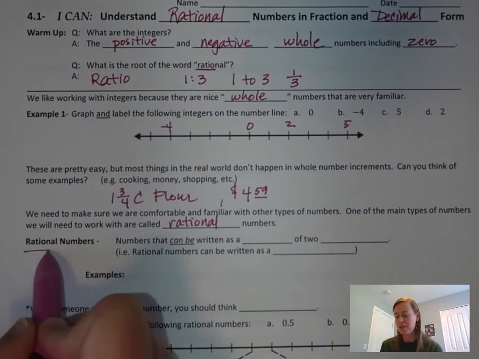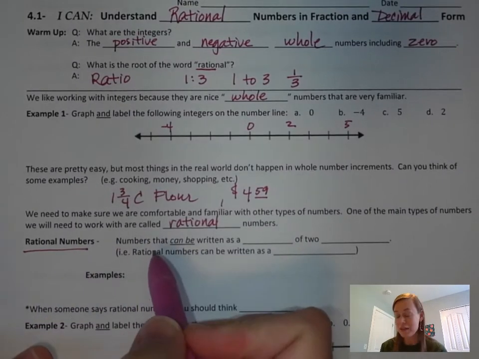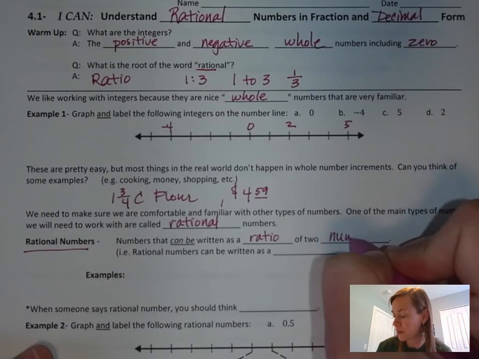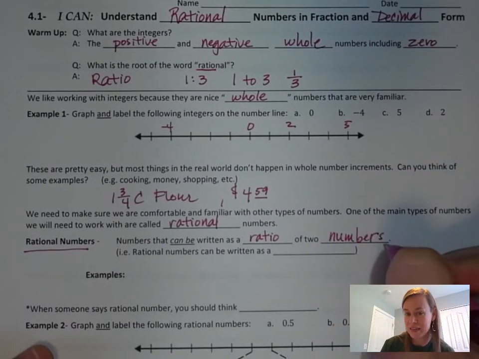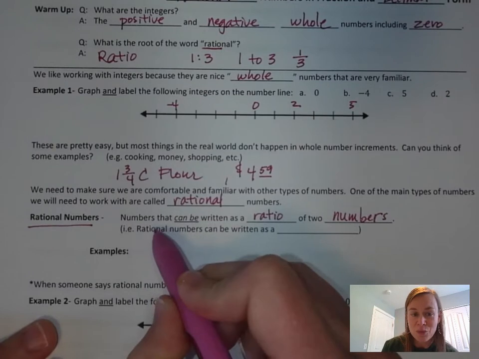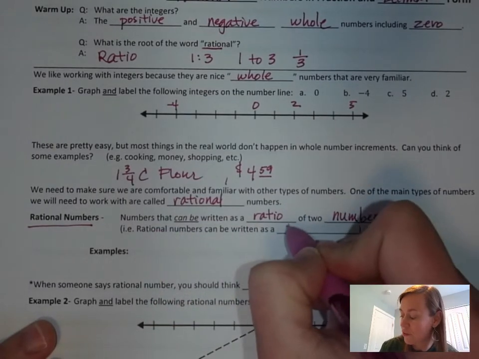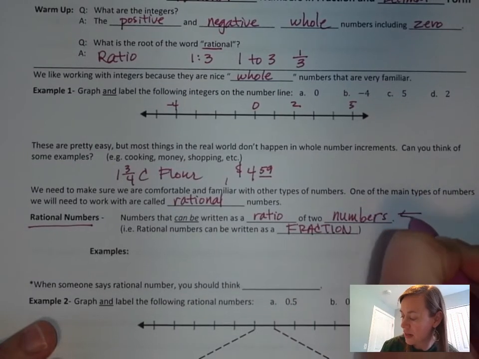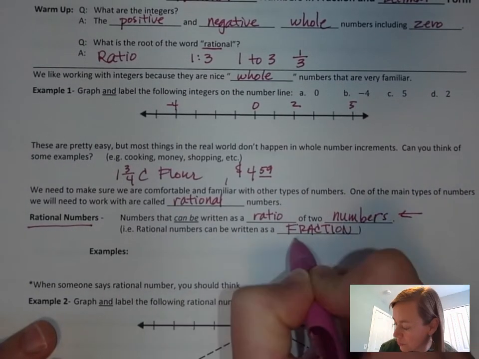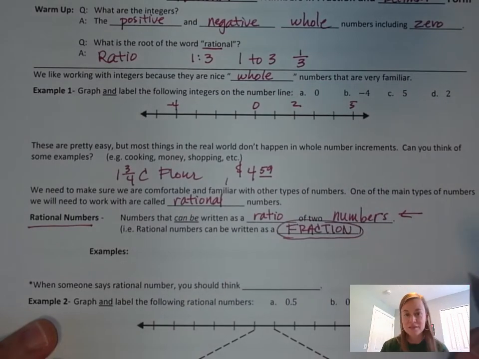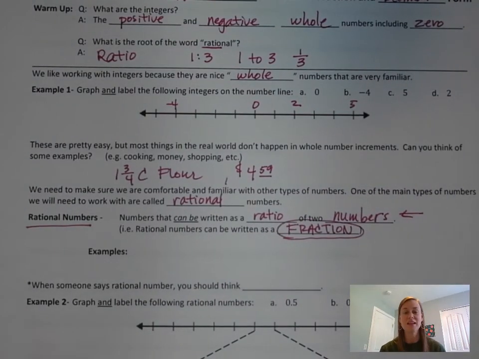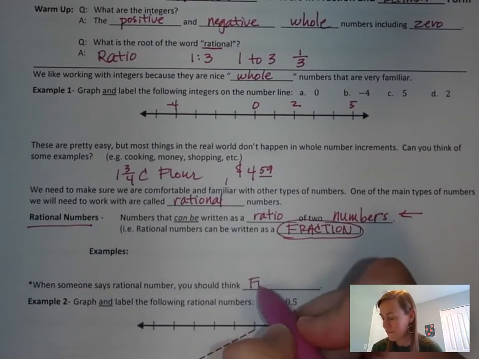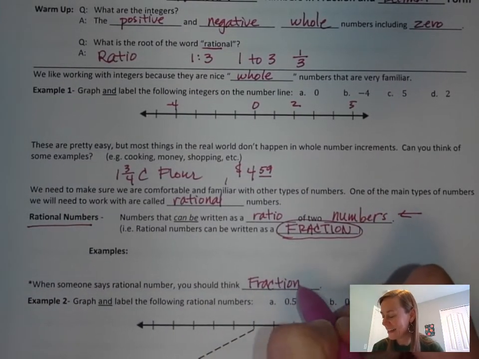Rational numbers are numbers that can be written as a ratio of 2 numbers. What does that mean? Well, we'll see in the next line, don't worry. I.e., rational numbers can be written as a fraction. That's the important part right there. So all this line right here is saying is that the numbers can be written as a fraction. When someone says rational number, you should think, guess what? Fraction.